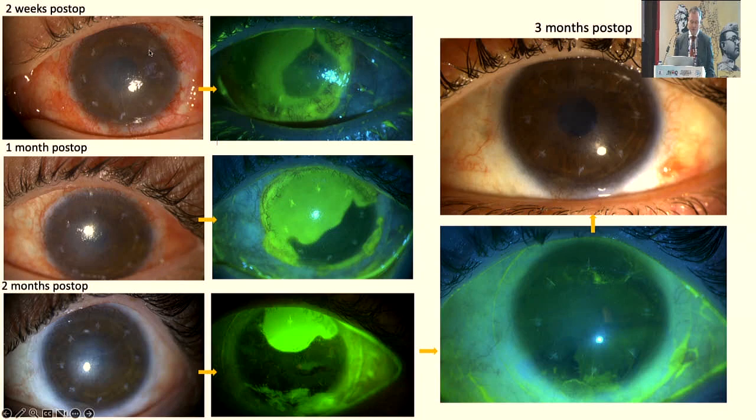You see, this is 2 weeks postoperatively. We have partial epithelialization, 1 month as well. So in 2 months, the epithelialization of the cornea was like 3/4 of the cornea already healthy, and this is 3 months postoperatively, and we see that there is a complete coverage of the cornea with the healthy corneal epithelium.